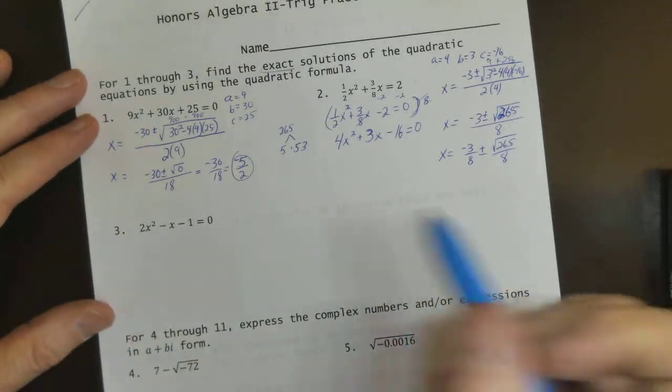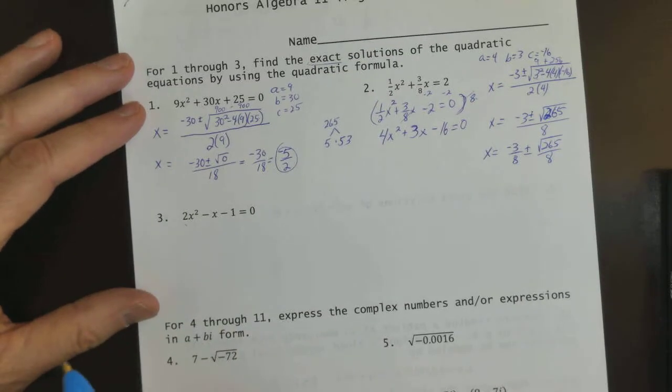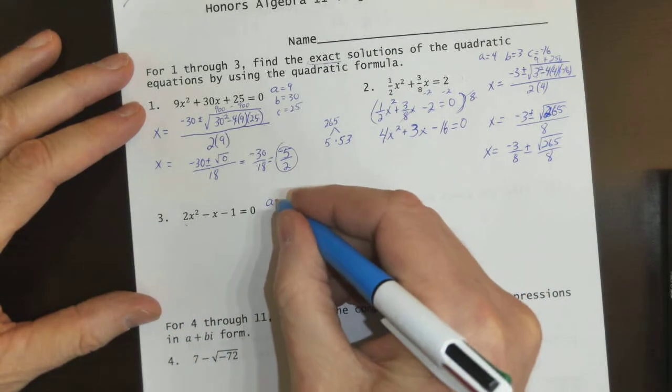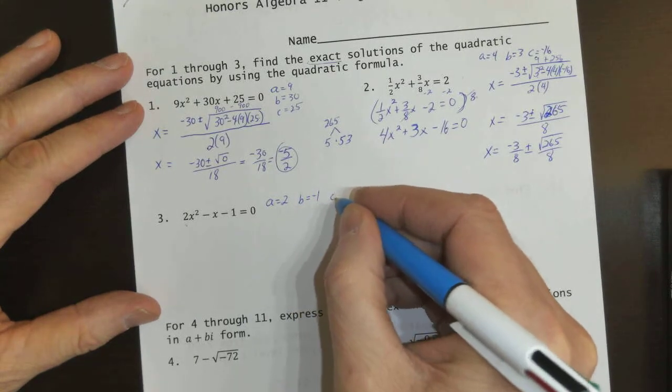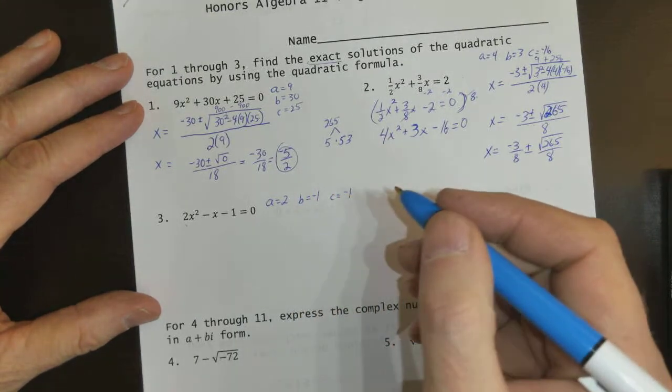Now, 2x squared minus x plus 1, a is 2, b is negative 1, and c is negative 1.